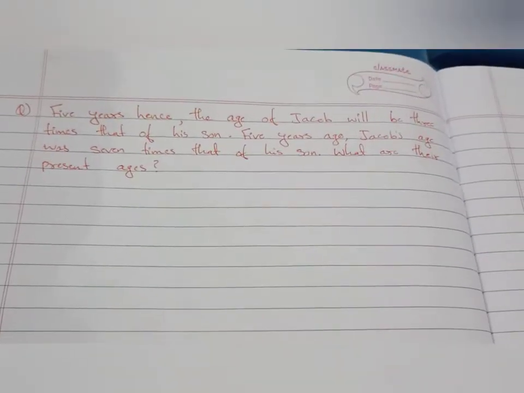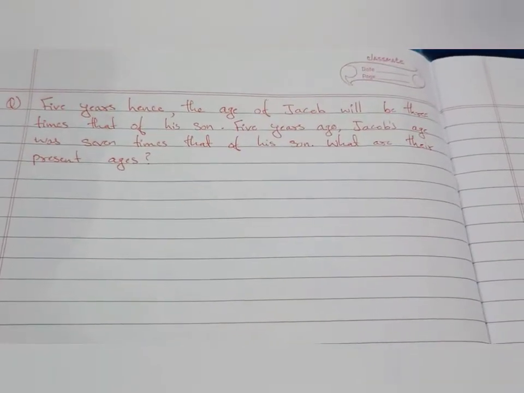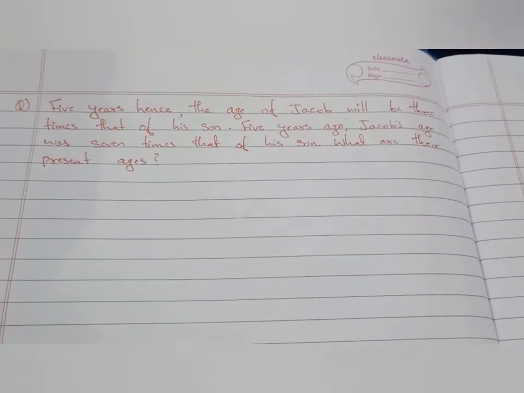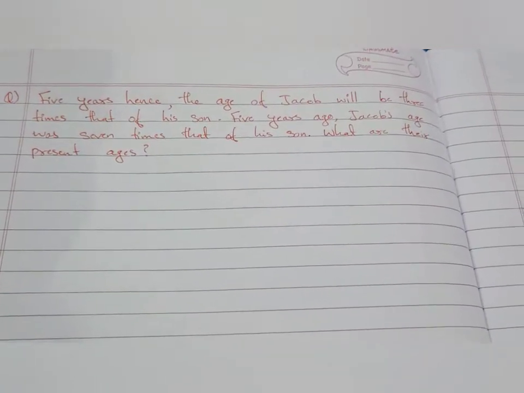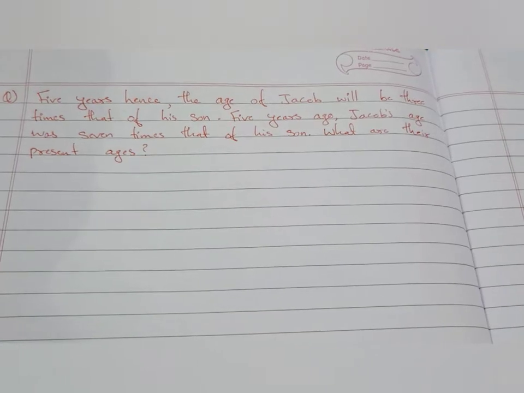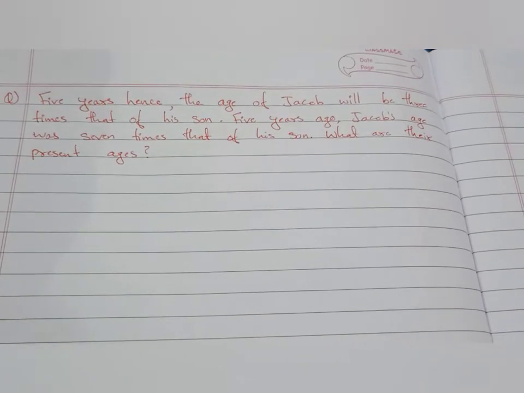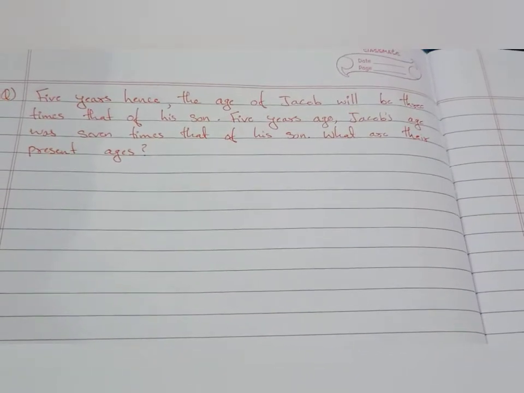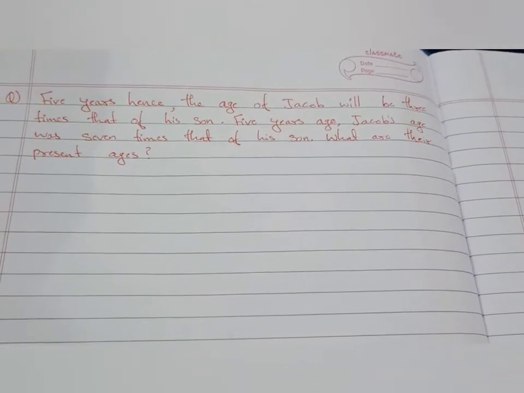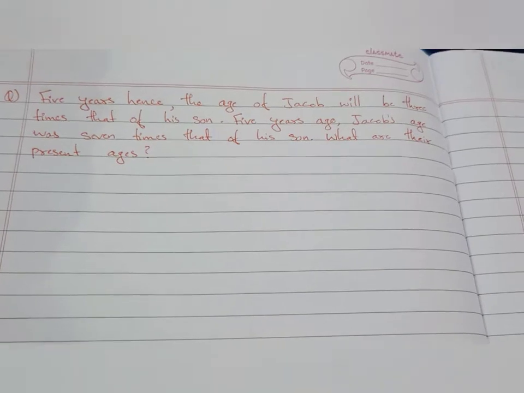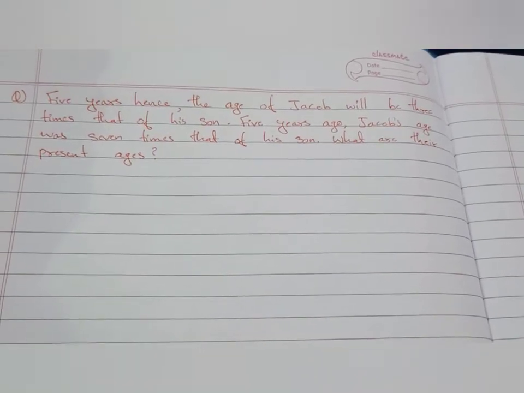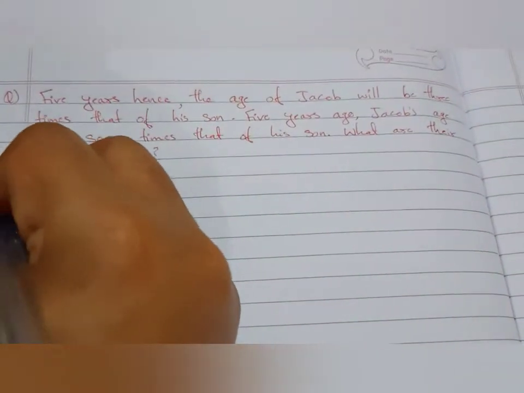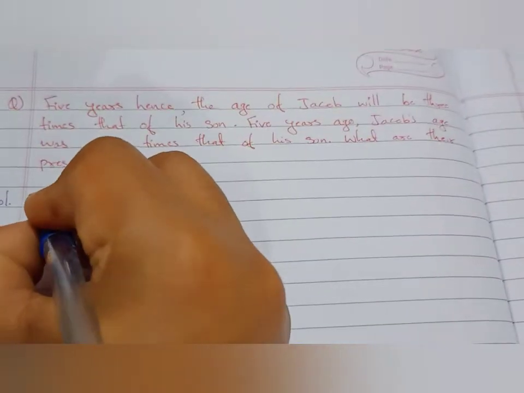Now moving on to the next question, which involves age-based problem. 5 years hence, the age of a person named Jacob will be 3 times that of his son. So this is given in the first case, and in the second case we have been given that 5 years ago Jacob's age was 7 times that of his son. We need to find or determine their present ages.